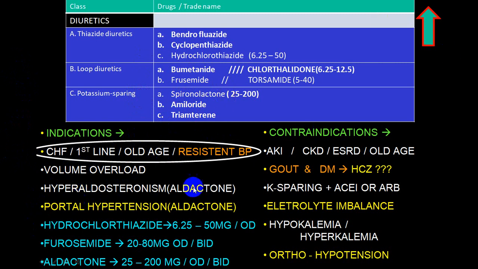Hydrochlorothiazide dose usually is 6.25 to 50. Furosemide is 20 to 80 milligram. Sometimes in a person with congestive heart failure, we go up to even double the dose, and sometimes we give 80 milligram IV. Aldactone maximum dose is 200 milligram, but keep a watch on potassium.